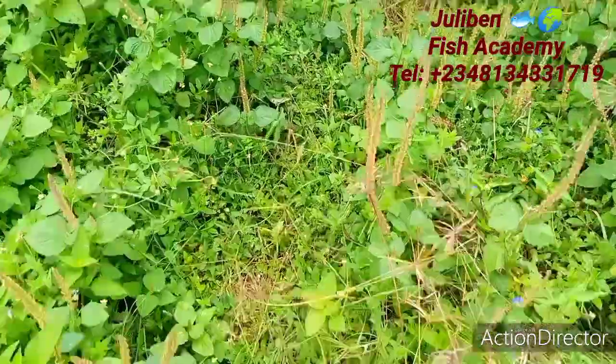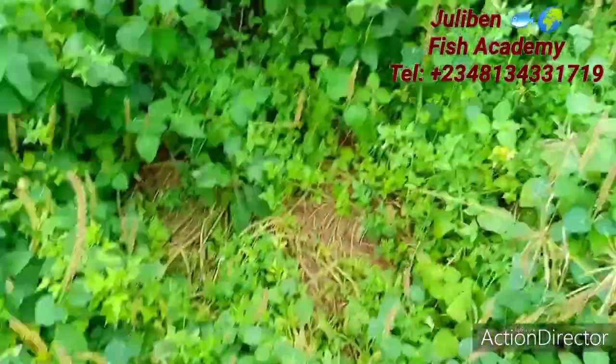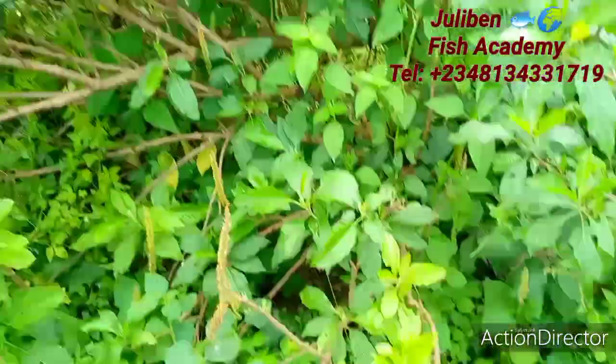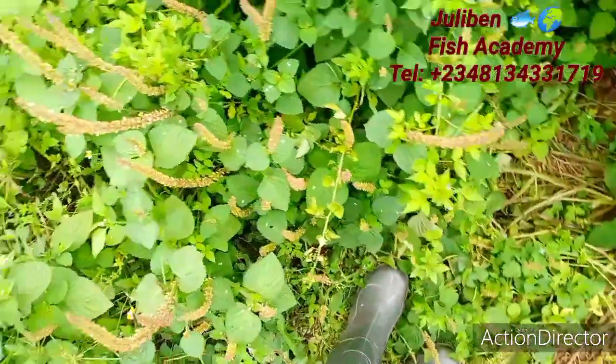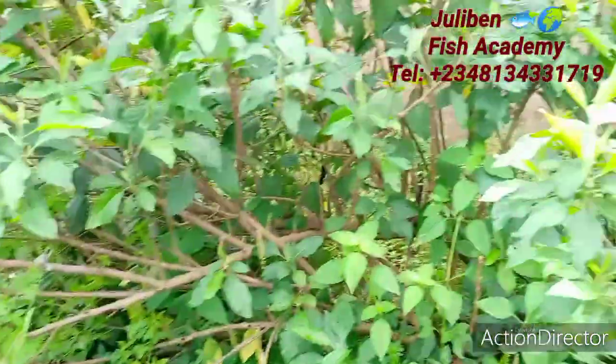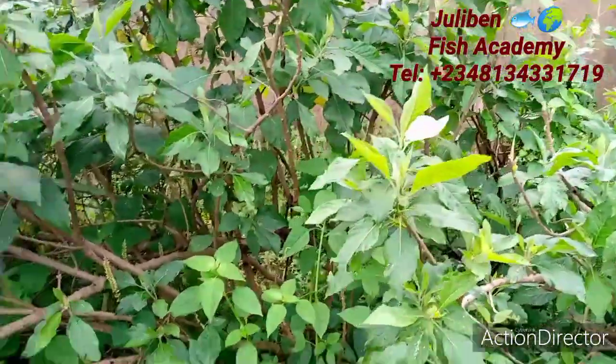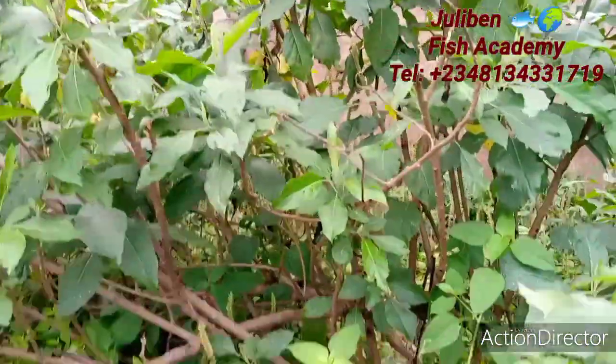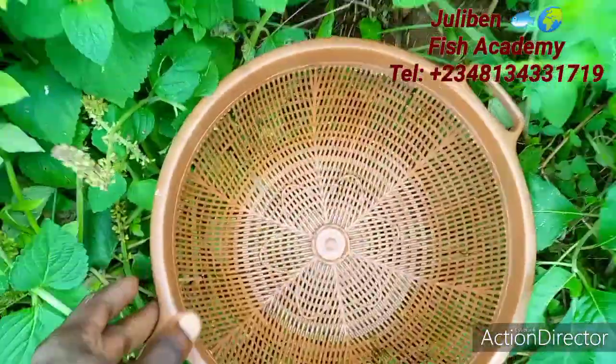All right, walking in already. All right, beautiful. I think this is a better position to stand, so that I'm at least free from any form of reptile or whatsoever that may affect my harvest. So I want to harvest this bitter leaf right now. Let me drop this here.